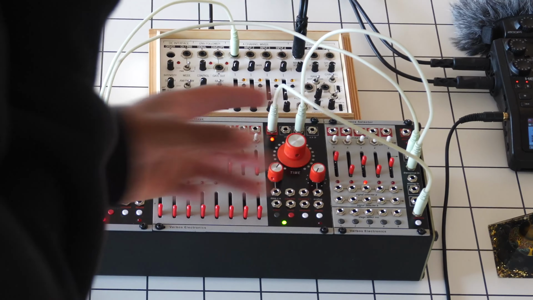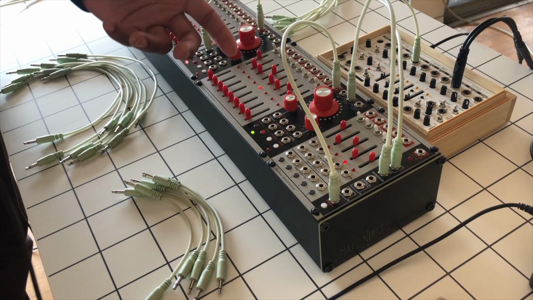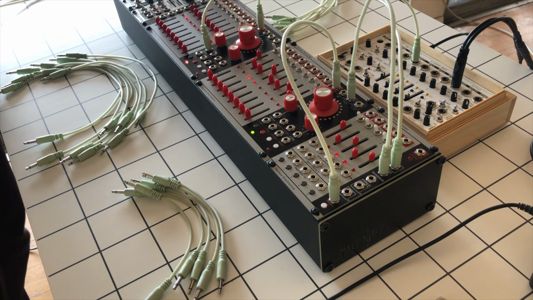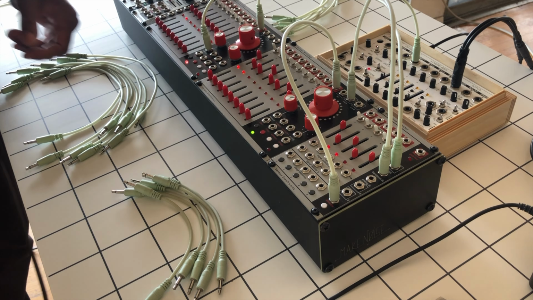So that's kind of how those two can work as a team. But yeah, it really gives you a much more diverse sequence that's going on.